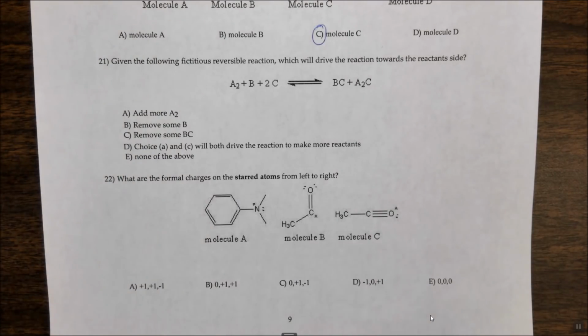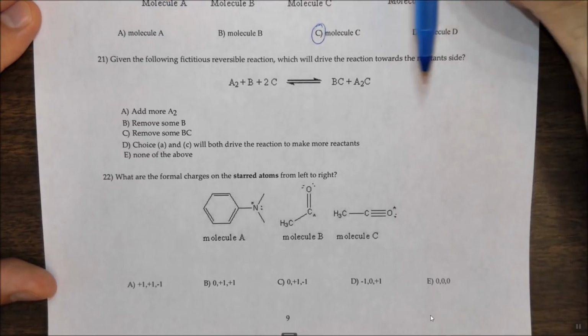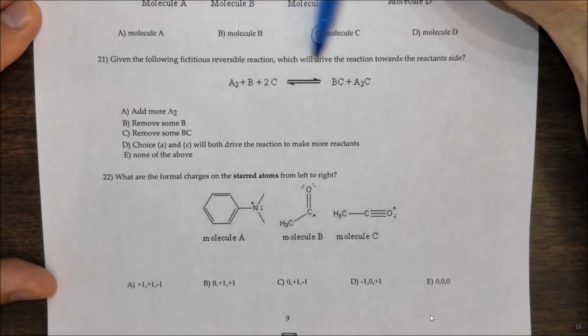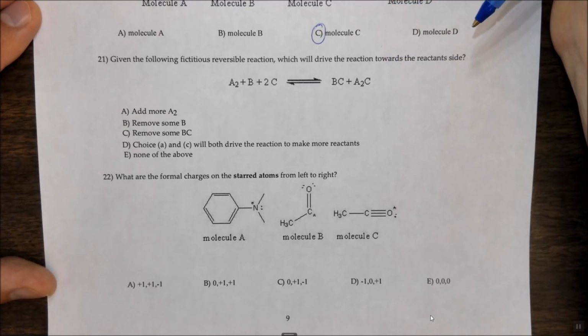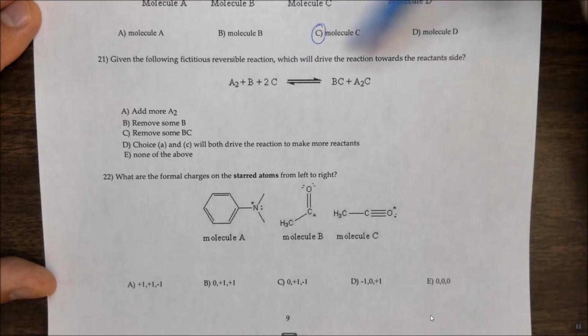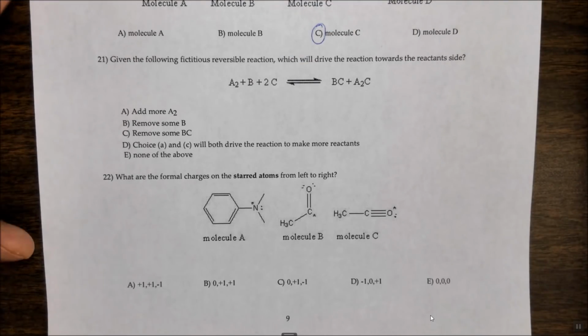Number 21 is a Le Chatelier's principle question. It says, given the following fictitious reversible reaction, which will drive the reaction towards the reactant's side? So in this case, we need to look at what Le Chatelier's principle is. Le Chatelier's principle basically says that a reaction will shift to reestablish equilibrium.